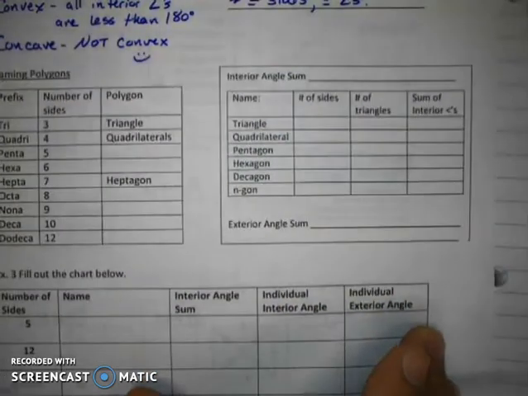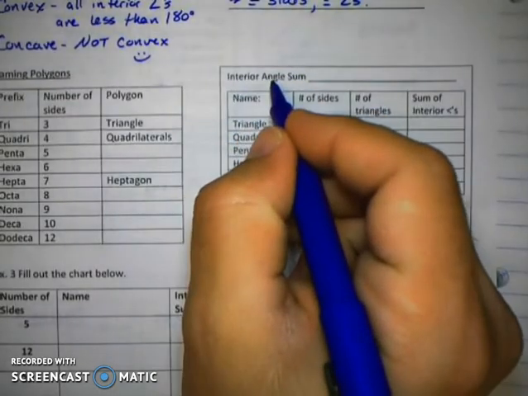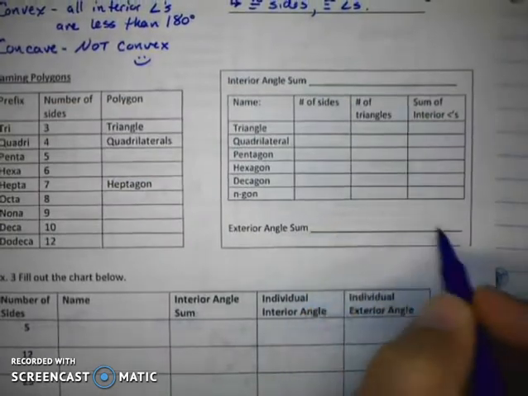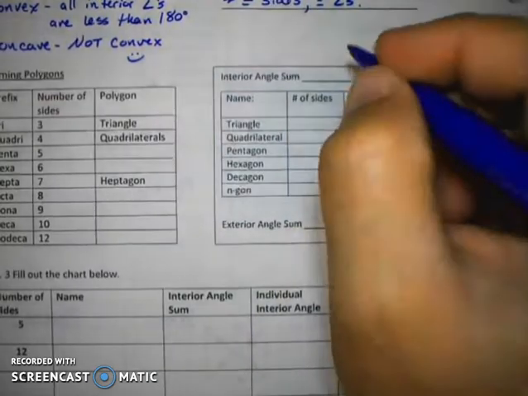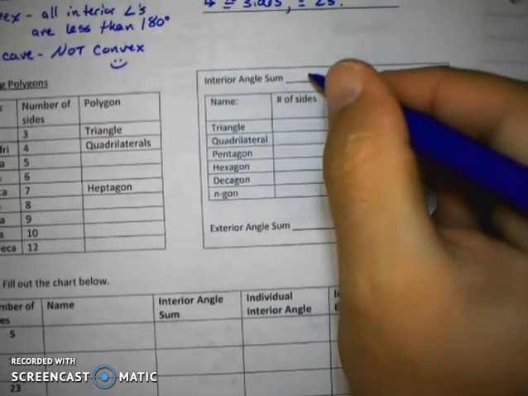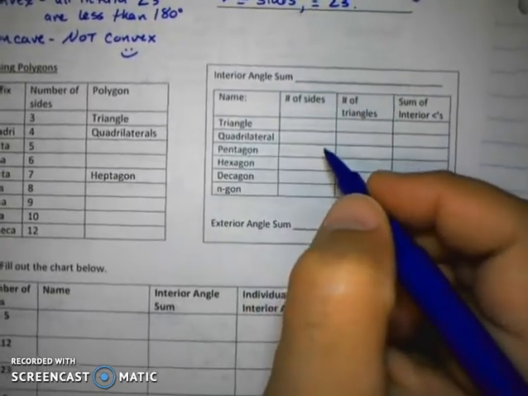So we're going to talk about the interior angle sum, meaning the sum of all the interior angles, and the exterior angle sum. And we're going to look at this part a little bit more later. But the interior angle sum is just the sum of all the interior angles. We're actually going to write a formula for that in that line in just a little bit. So what we're going to do is start to fill out this chart.